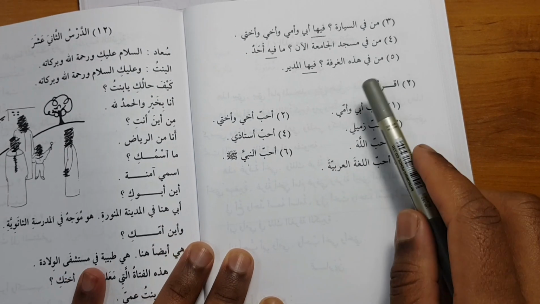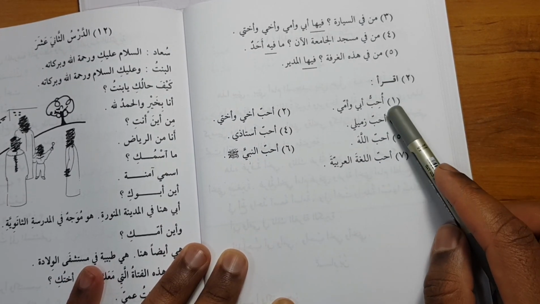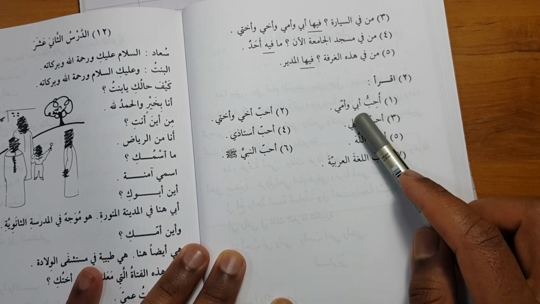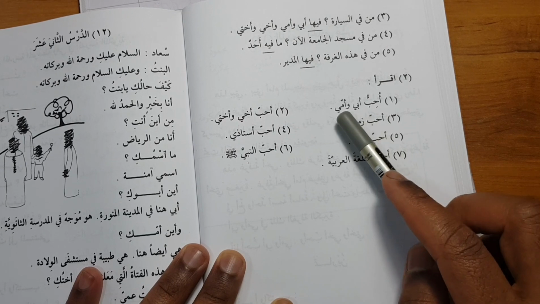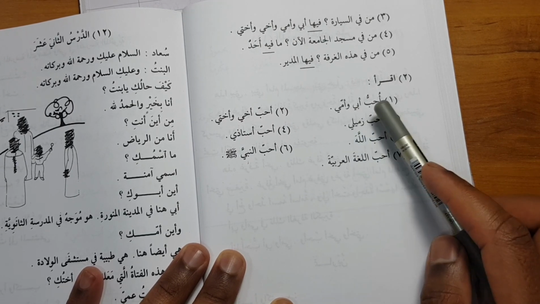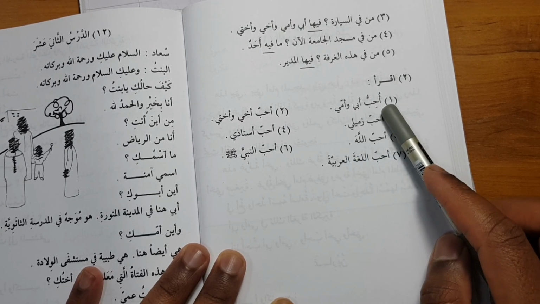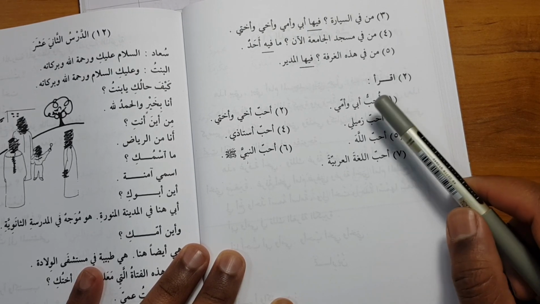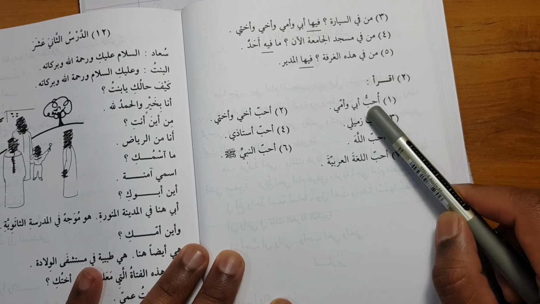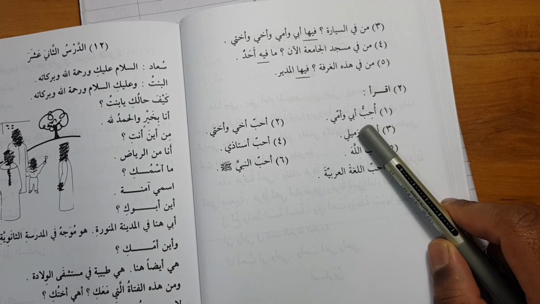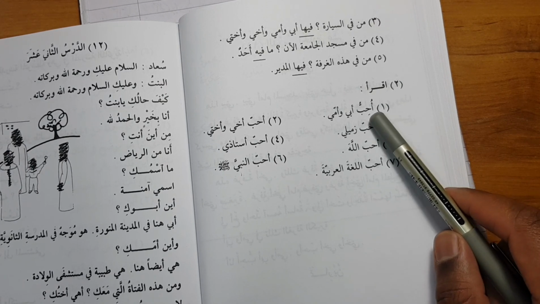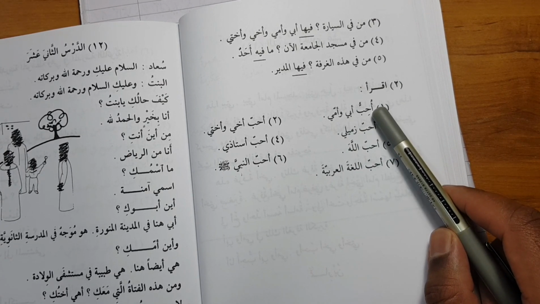The reading exercise says اقرأ, read. أحب أبي وأمي. I love my father and my mother. What type of jumla is this? If you're asked, you say this is a jumla fi'liya. Why is it a jumla fi'liya? Because it starts with a fi'l. It starts with a verb. So long as the sentence starts with a fi'l, whether it's madi, mudari or amr, then we say this is a jumla fi'liya.